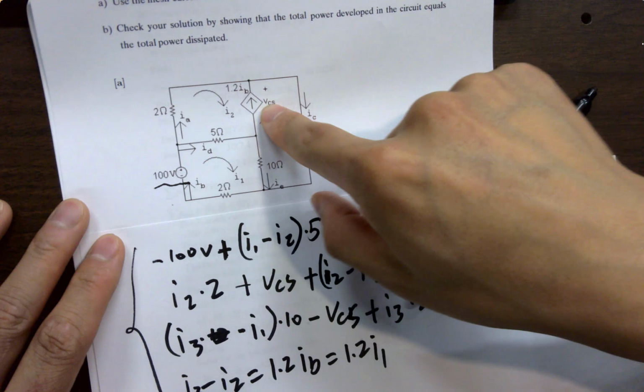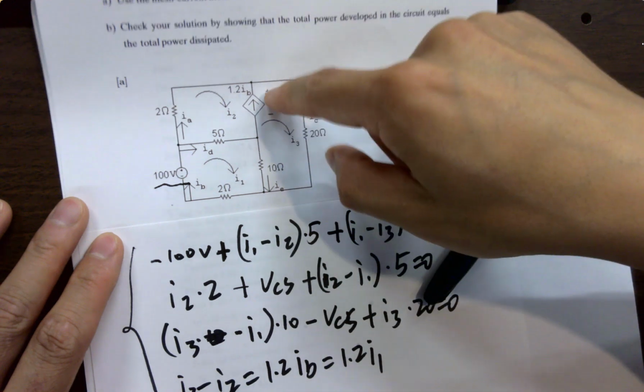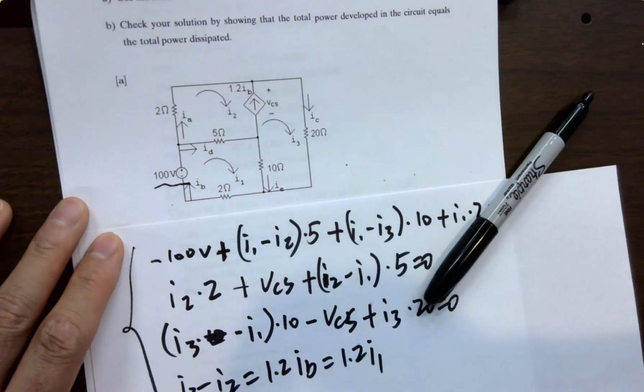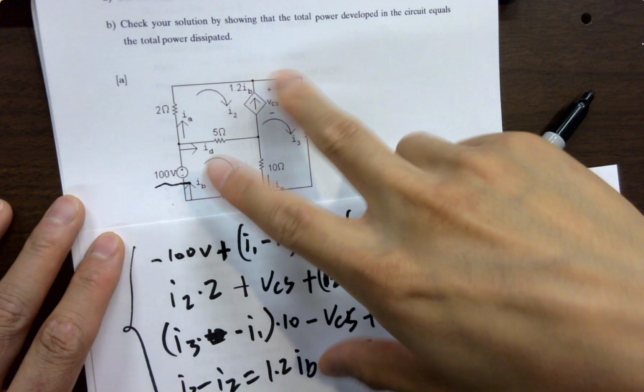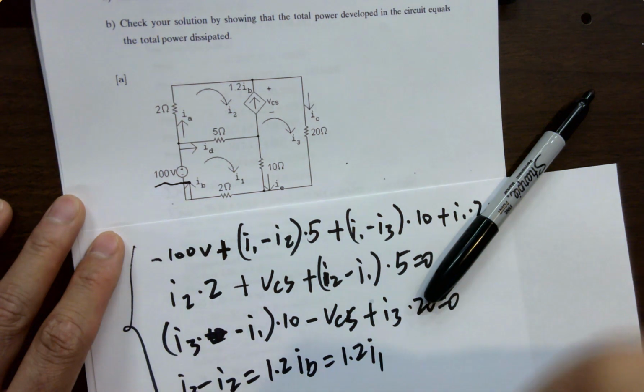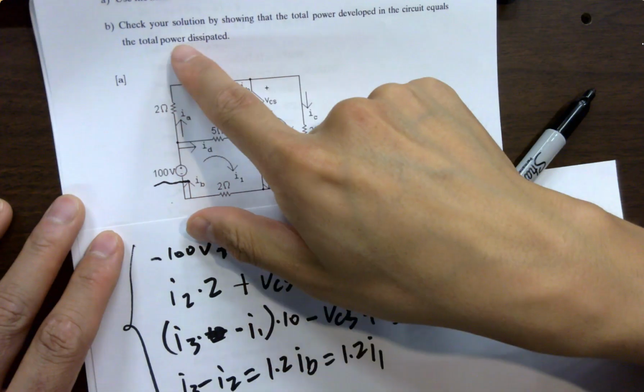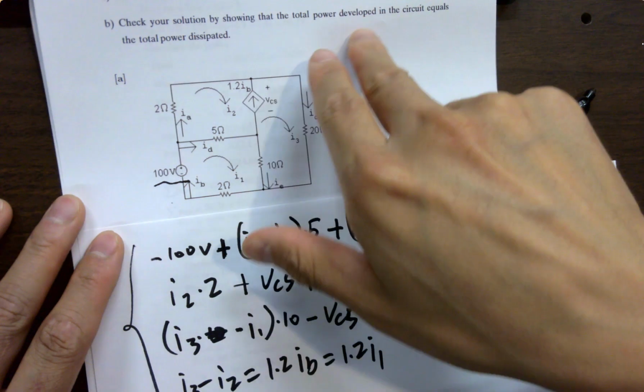And this one you don't know, so you have to calculate the current to find out if this guy is absorbing or developing. So in that case, you still have to find out all the currents to calculate the power for each component, and then add them together and see if you are getting 0.